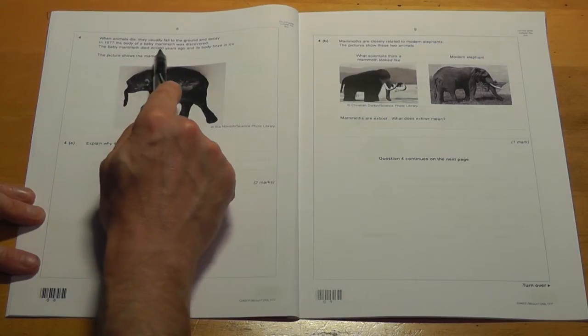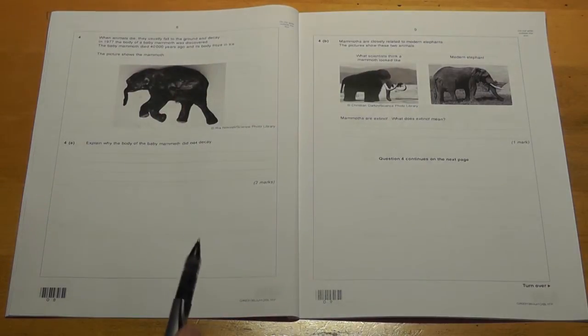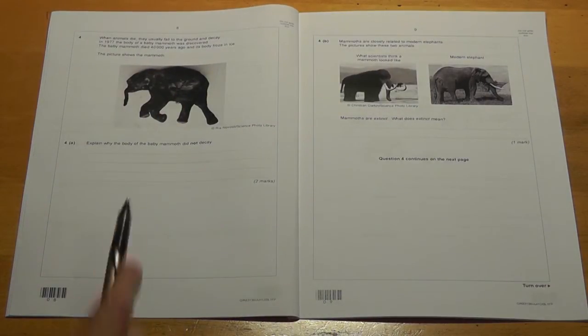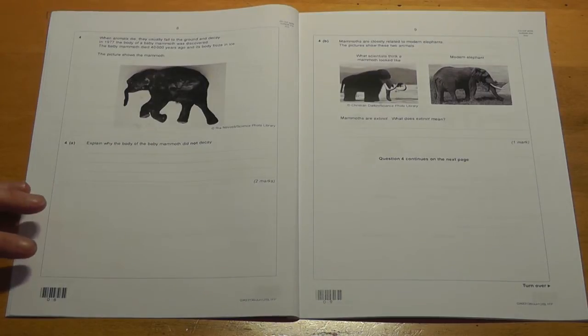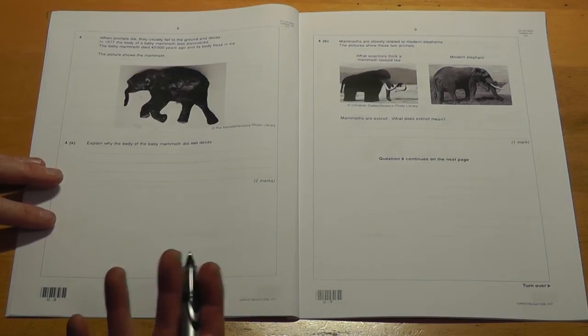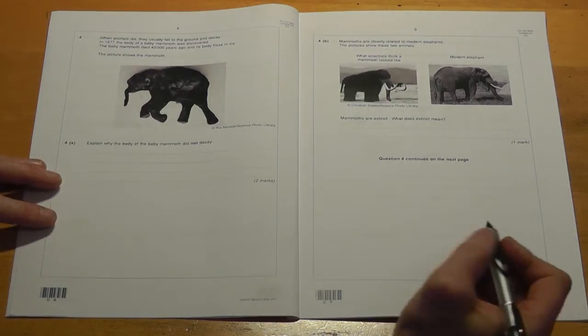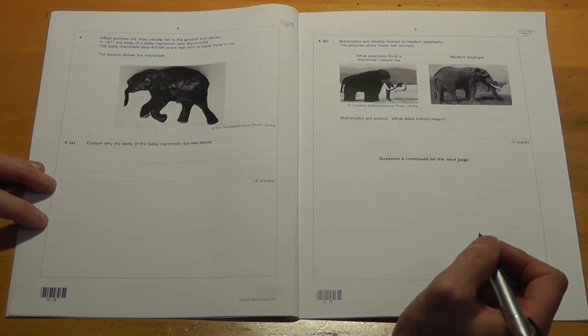The baby mammoth died 40,000 years ago and its body froze in ice. This picture shows the mammoth. There you can see. Explain why the body of the baby mammoth did not decay. Okay, so we're going to think about why does decay happen. You've got microbes, you've got respiration going on in the microbes. They decompose all the body tissues of the things that they're in. Why didn't this one decay?